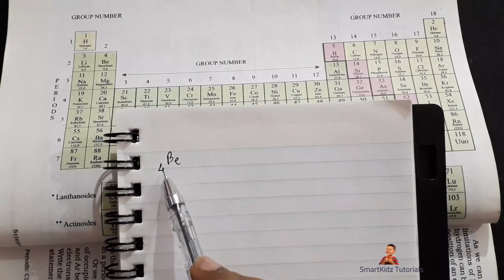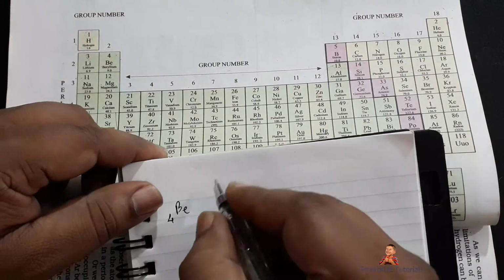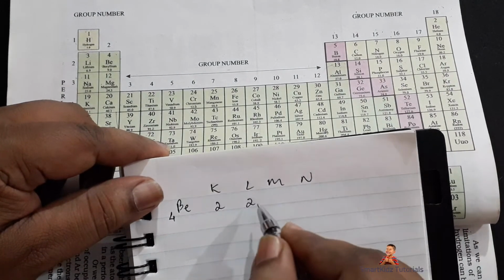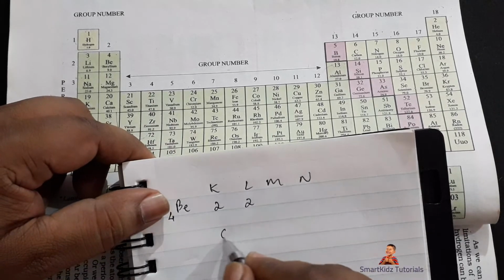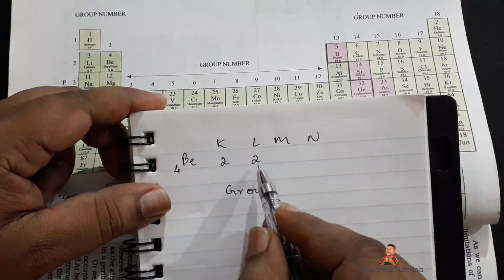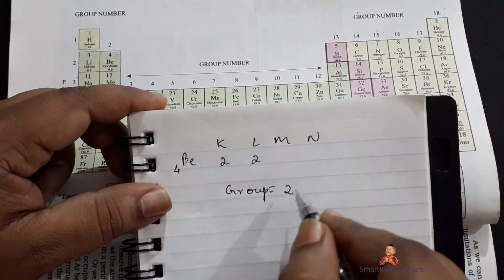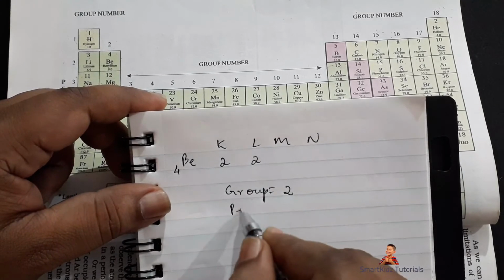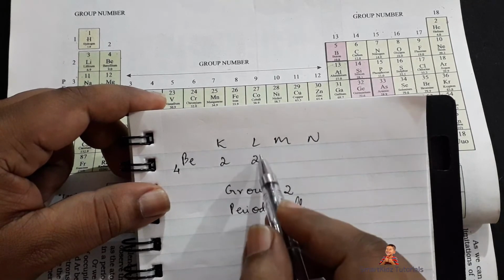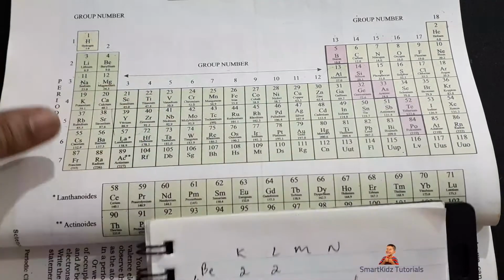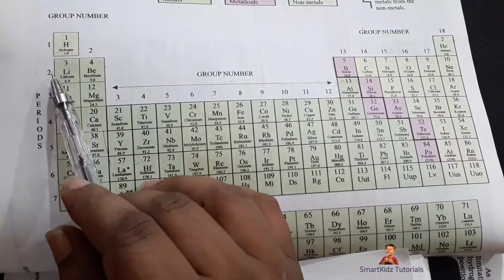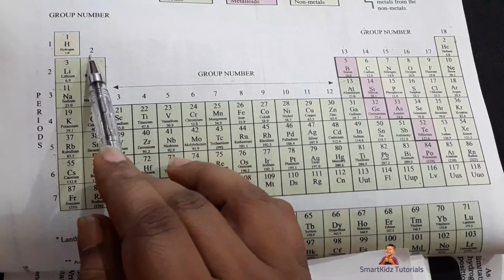Next we'll take beryllium with atomic number 4. If you fill up K, L, M, N, there are 2 in the first shell and 2 in the second shell. Now, as far as the group is concerned, group will tell you there are 2 electrons in the valence shell, which means the group should also be 2. In case of the period, it is equal to the number of shells, right? So the second shell is also filling up, so that will be 2. If you check, beryllium belongs to period 2 and group 2 as well.